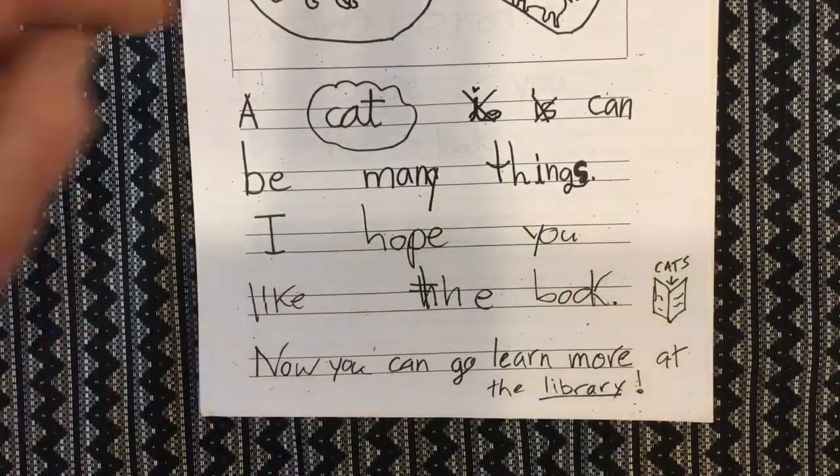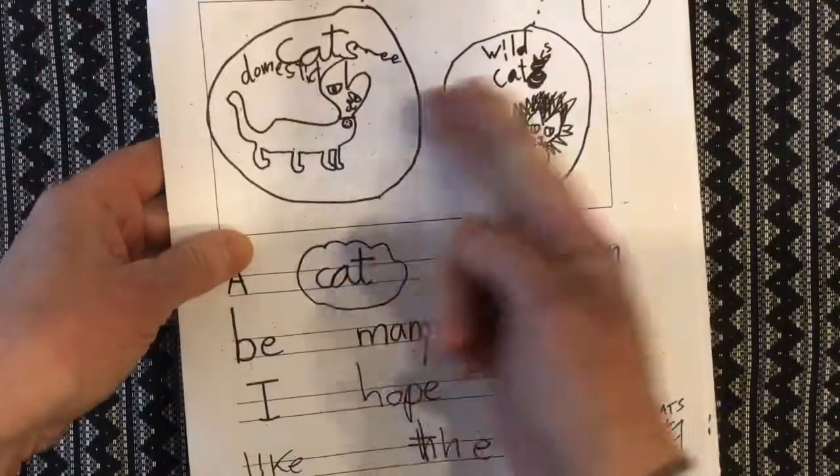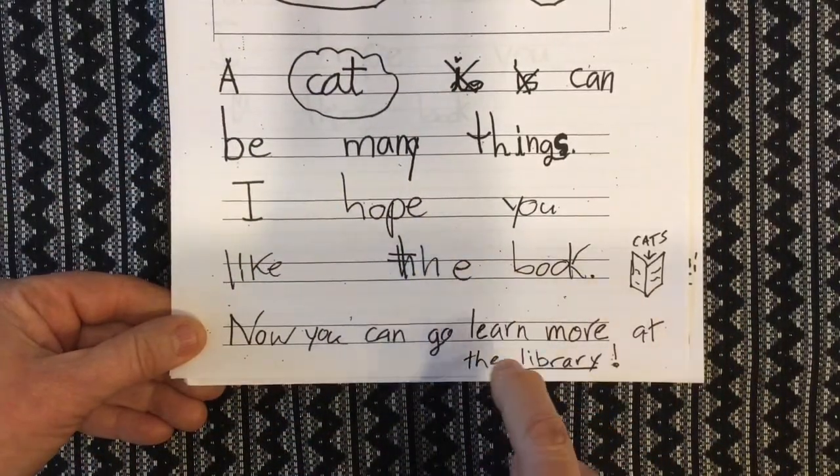Okay, so first, she reminded the reader of an important fact that cats can be many things. There are different kinds of cats she taught about. I hope you enjoyed it, and go learn more.